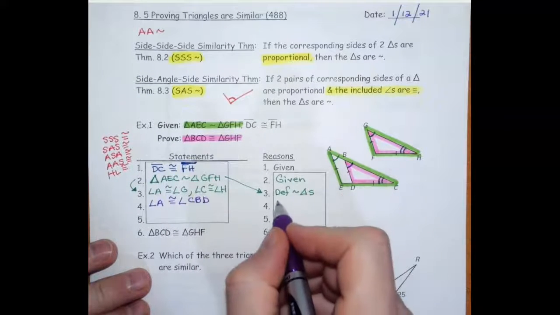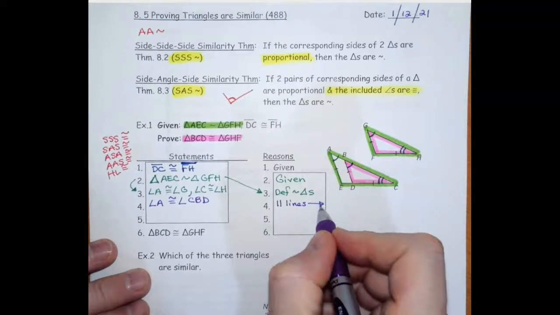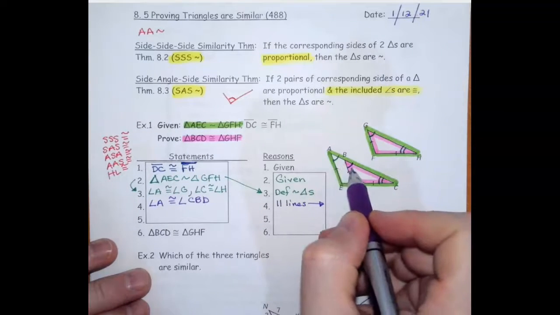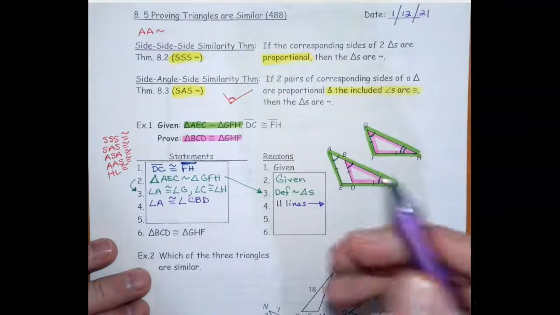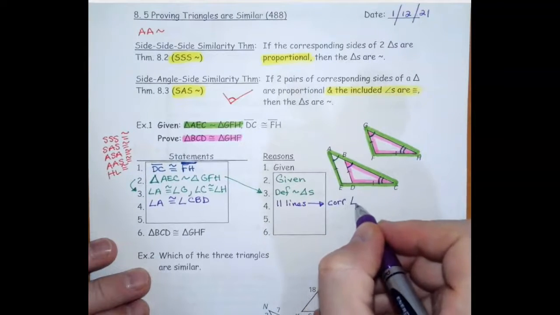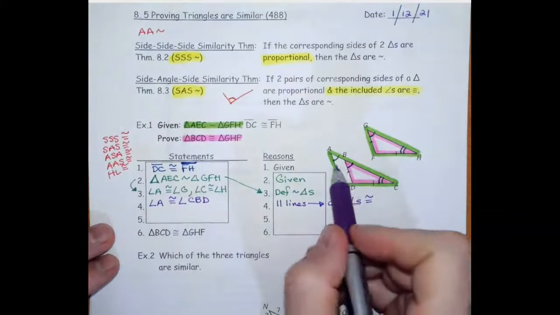Now, what was I talking about? I was talking about parallel lines, so we need to start with that. Parallel lines, and what do parallel lines tell us? Parallel lines tell us that these kinds of angles are congruent, and what kind of angles are those? Maybe you remember from last semester, that's going to be corresponding angles are congruent. Okay, so now we have those.